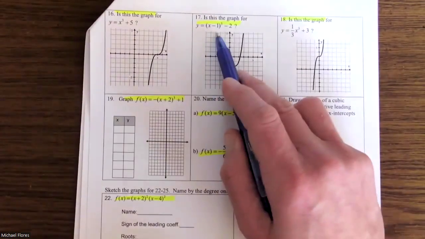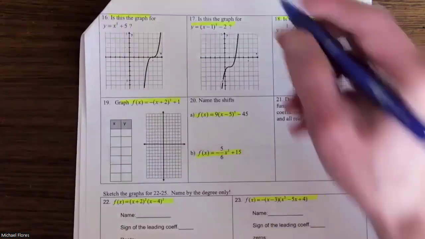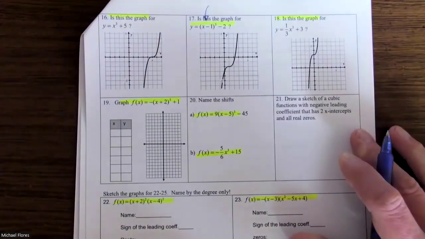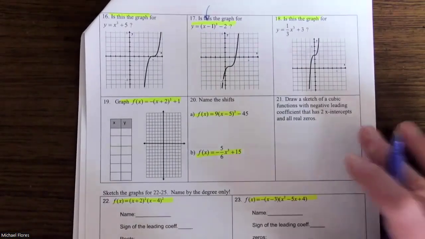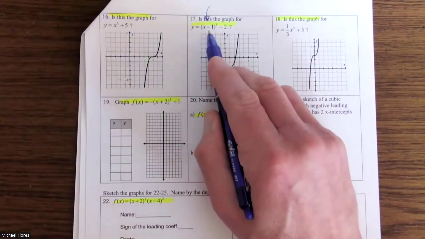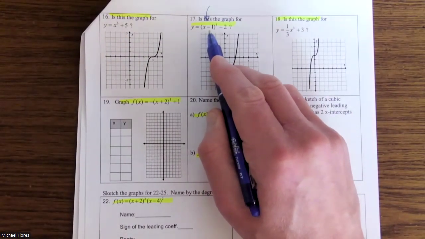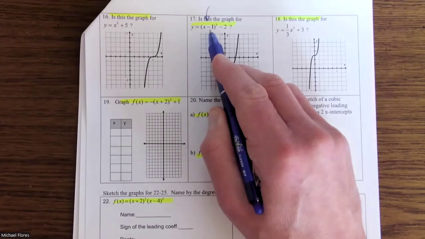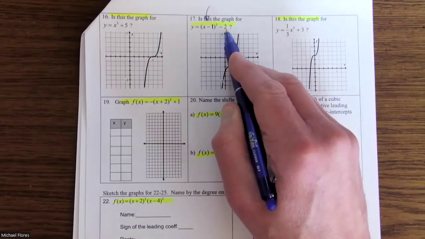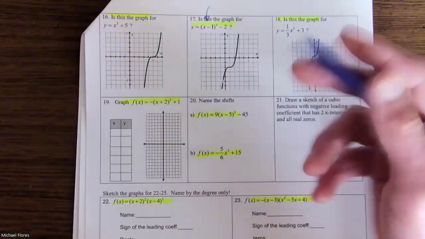I'm going to start here with this one. I like this one. Anything that you have inside the equation is going to be a transformation left or right, and it's opposite of what you think it would be. So this graph is not going left one, it's actually going right one. Any number that you see to the right of your equation, that's vertical, and there are no tricks there.